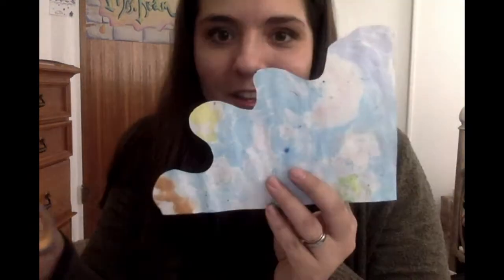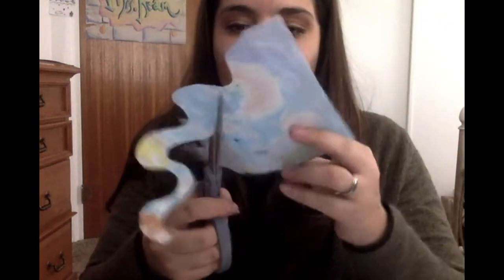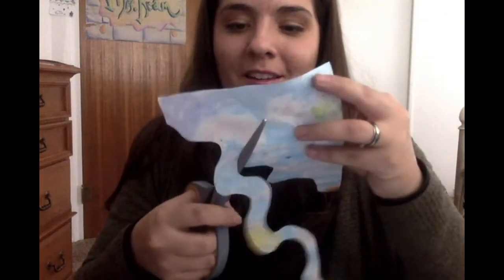by cutting your paper. So I think I like this one. I think I'll do a crazy line by turning my paper. This one's cool.